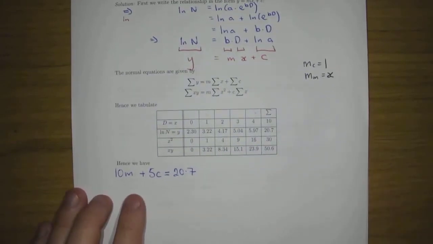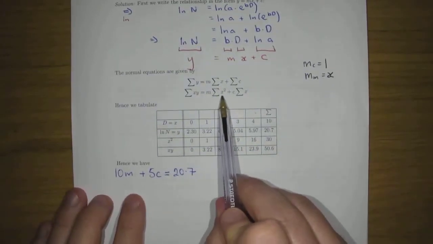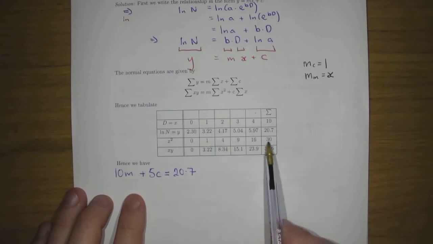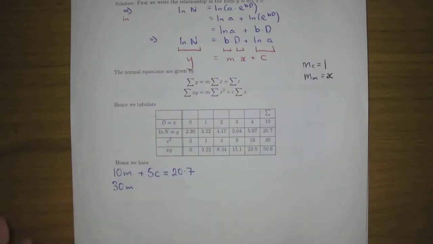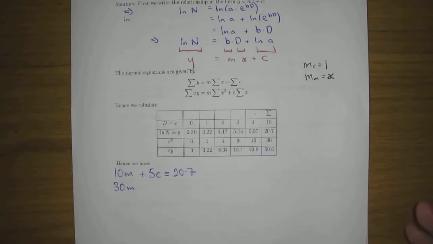Okay, and then the other one, add up the x squared times m, that's 30m. These might be easy to solve, probably won't need Cramer's rule. But I do recommend Cramer's rule when there's decimals, and maybe if you want to get used to it, even when you don't need Cramer's rule, maybe use it.